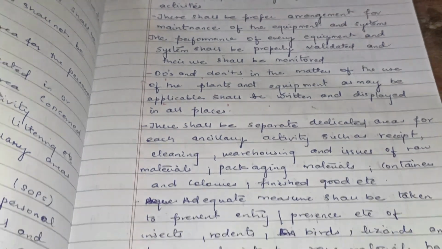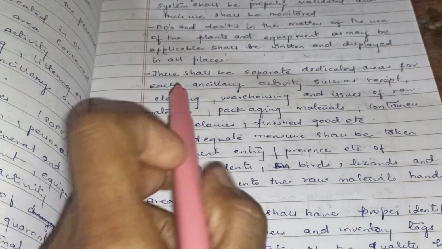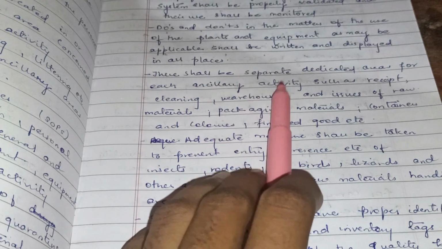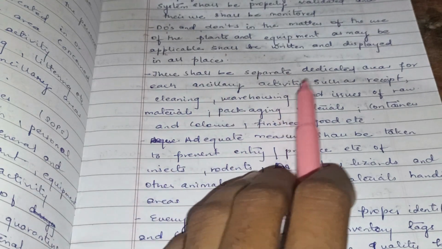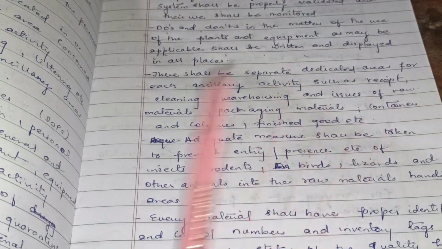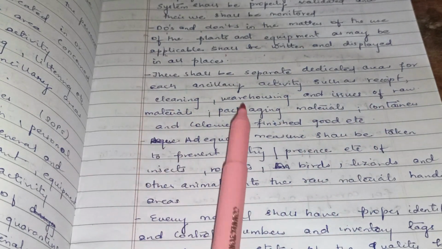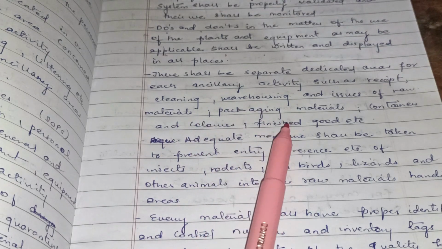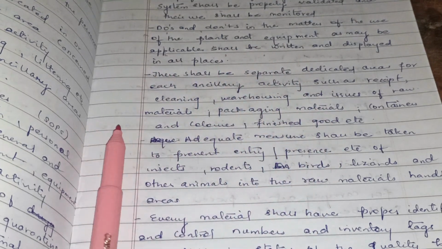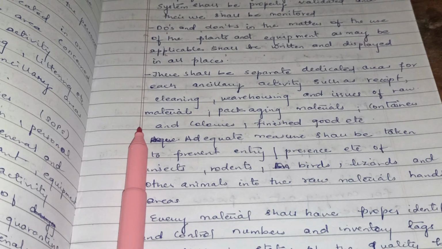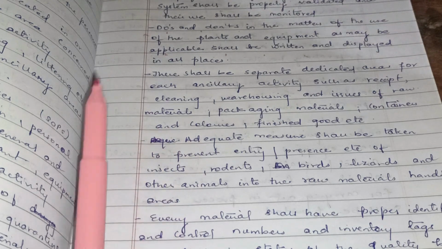Then there shall be a separate dedicated area for each ancillary activity such as receipt, cleaning, warehousing, and issue of raw materials, packing materials, containers and colors, finished goods, etc. Means there should be different areas or different sections available for different activities.